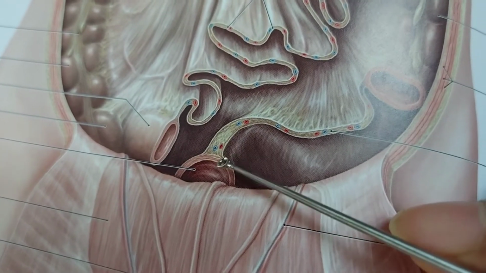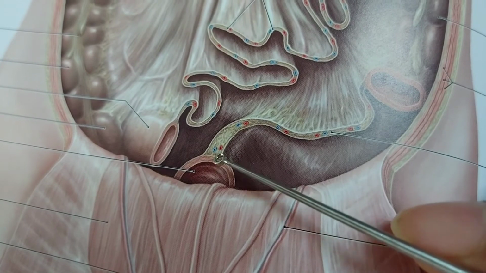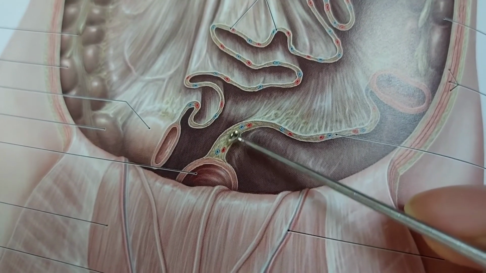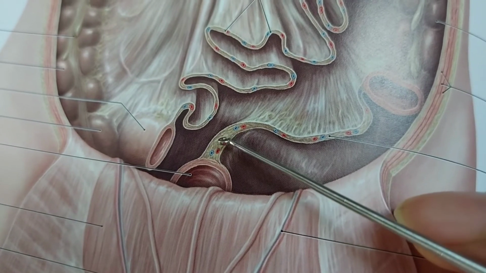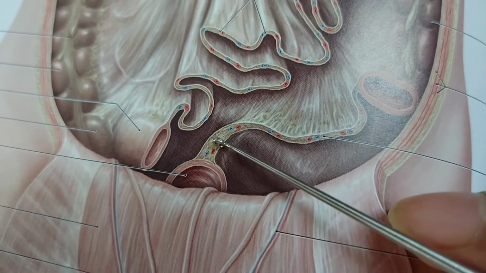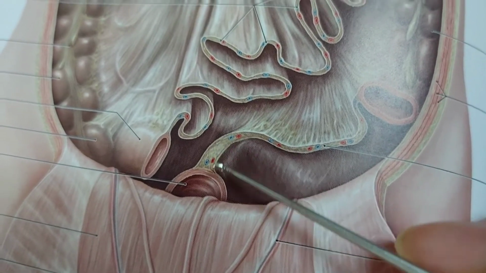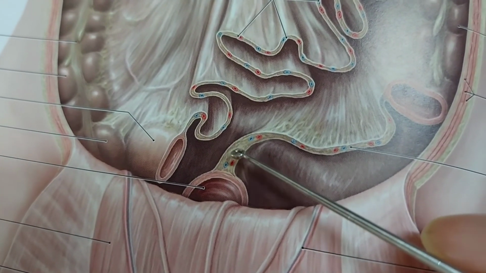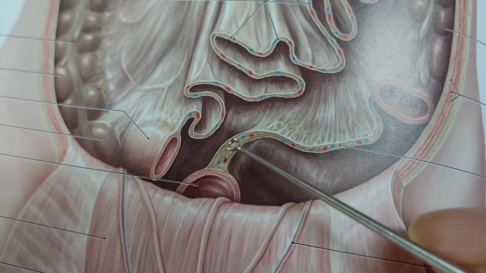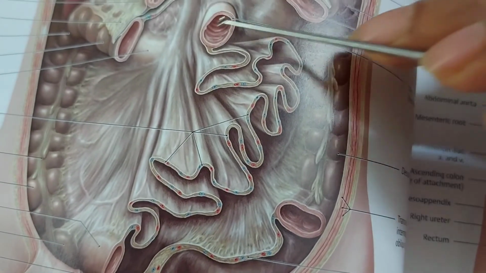These are the branches of the superior mesenteric artery and vein. And there is some fat. Within the fat there are some nerves that control this gut, that is the sympathetic and parasympathetic nerves. And there are also some lymphatic vessels that lie within the mesentery. So this is the mesentery.